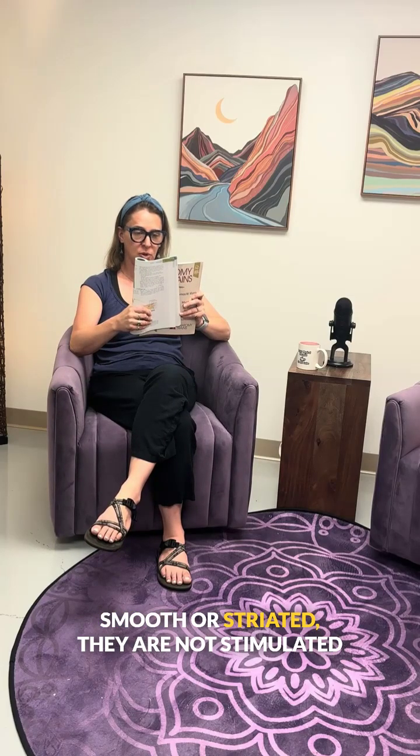One very surprising aspect of these cells is that, unlike every other muscle cell in the body, smooth or striated, they are not stimulated to contract via the usual neural end plate. Therefore, they are beyond the reach of conscious control or even unconscious control as we would normally understand it.